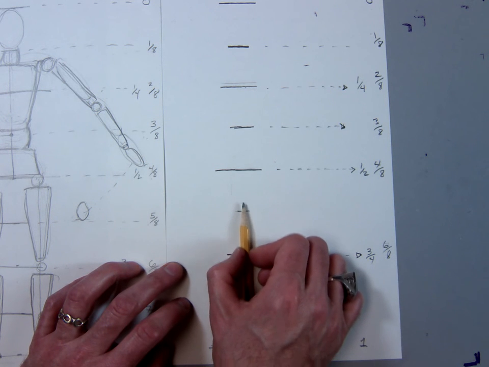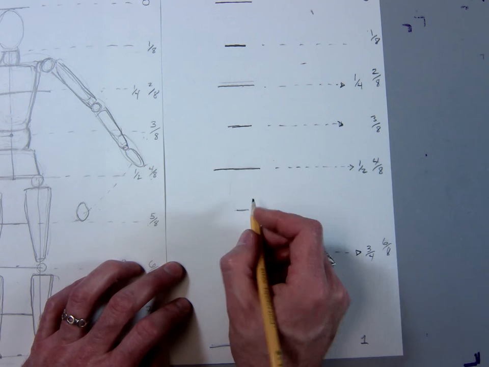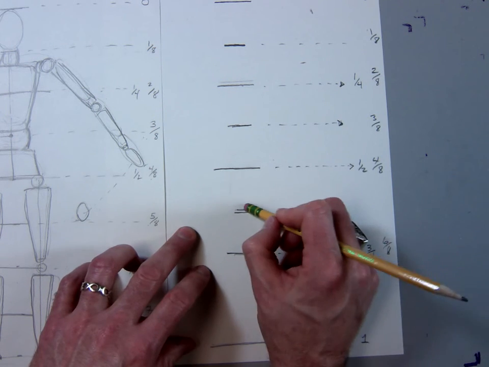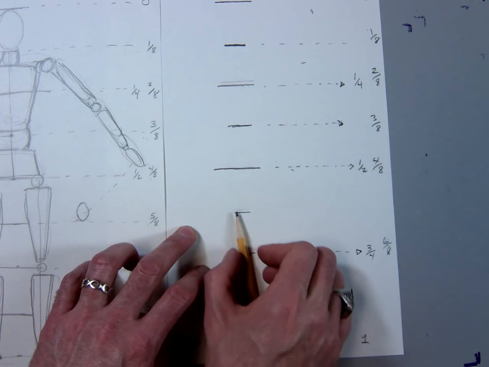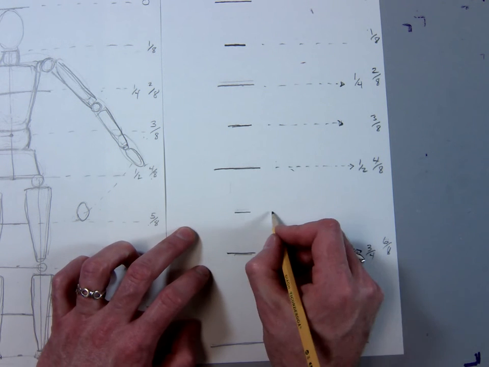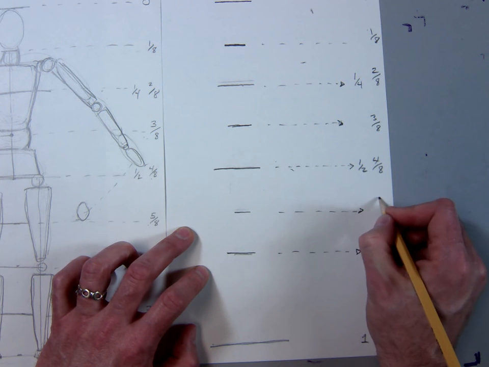All right, divide this area in half, measure it. It's too tall, so I'm going to move it down. Good, that's right on. And this one would obviously be 5/8.